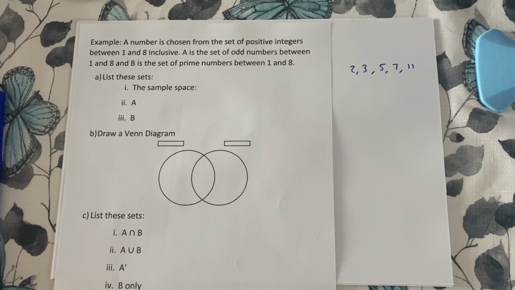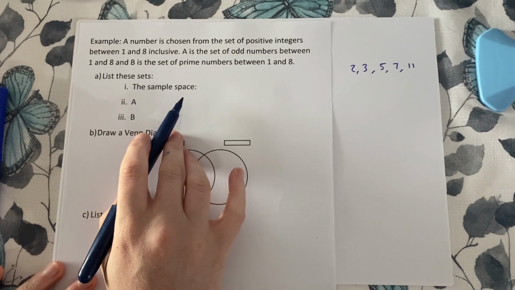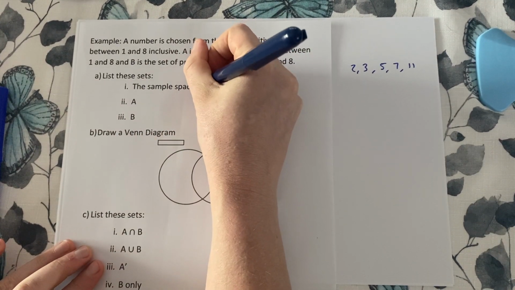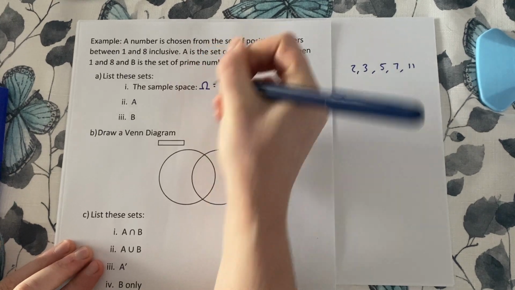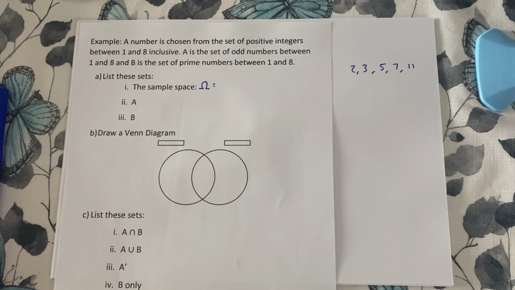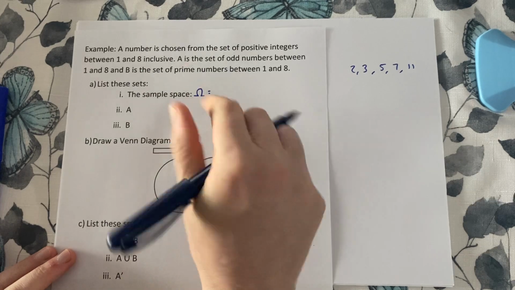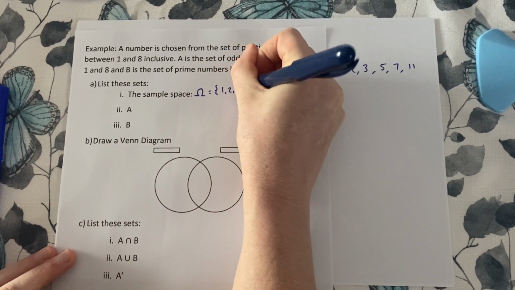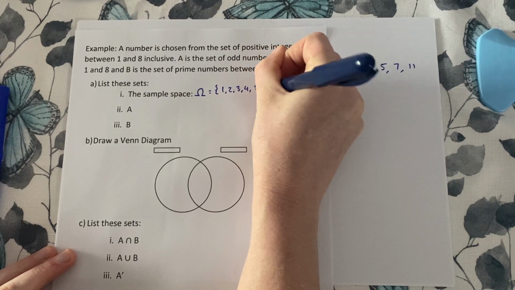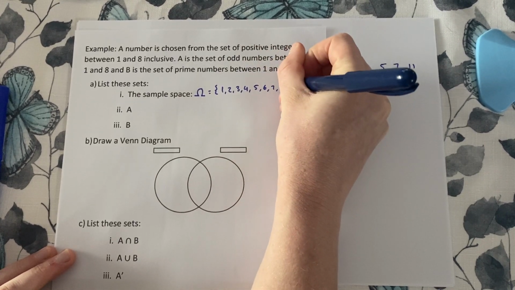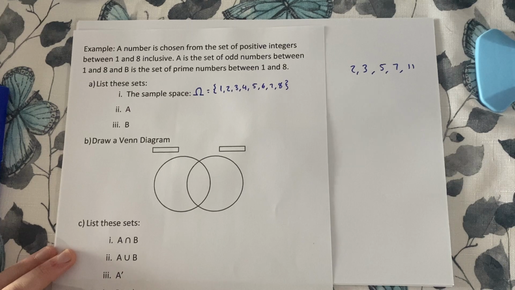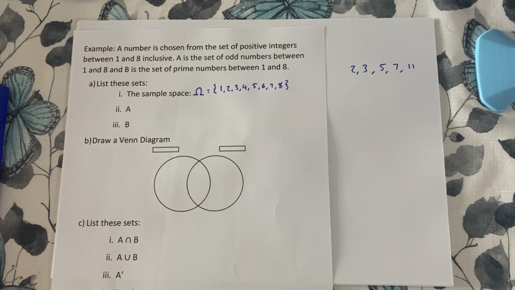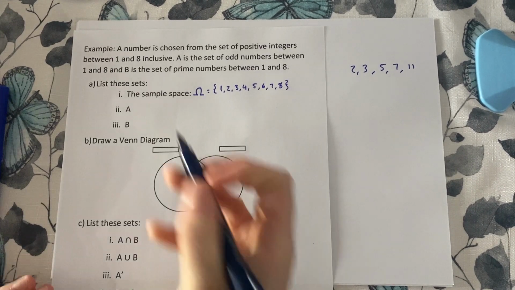Okay, so first thing we need to do is list the sample space. We're going to use our symbol. We want to practice using those symbols, as evil as they are. So we're going to write sample space is curly brackets, 1, 2, 3, 4, 5, 6, 7, 8. Sample space, bam.